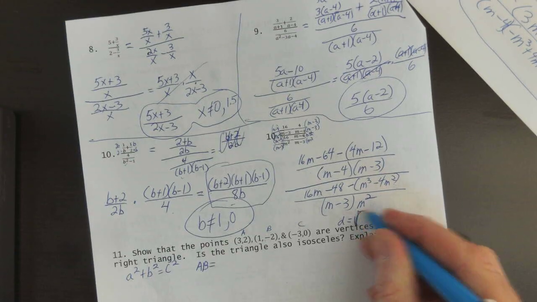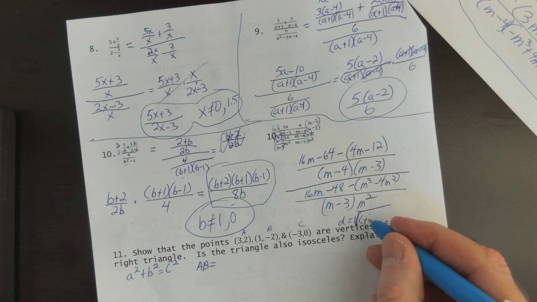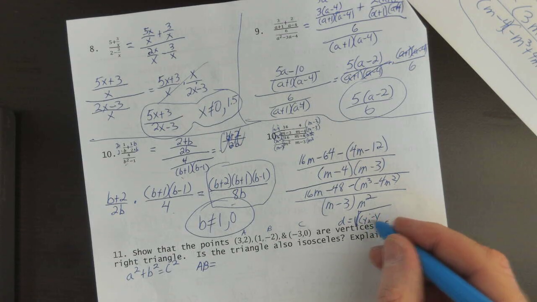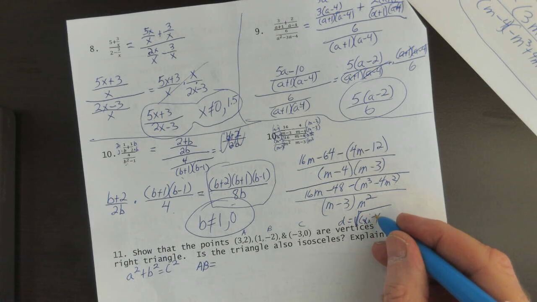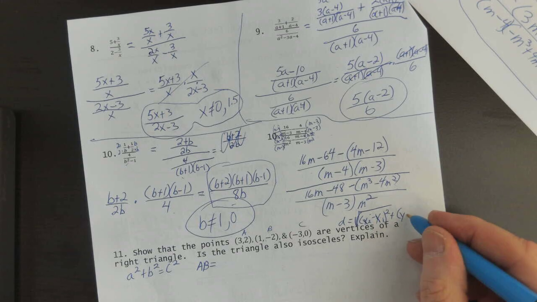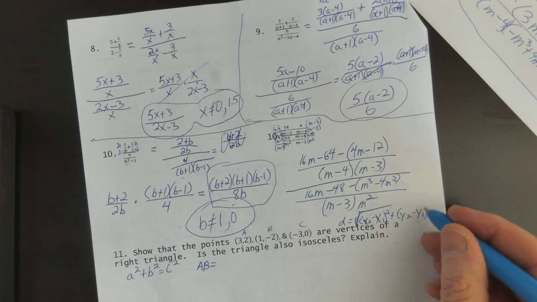a, b is the distance formula. Let's just remember it's the square root of x2 minus x1 squared plus y2 minus y1 squared.